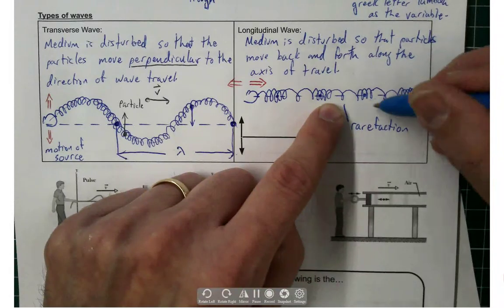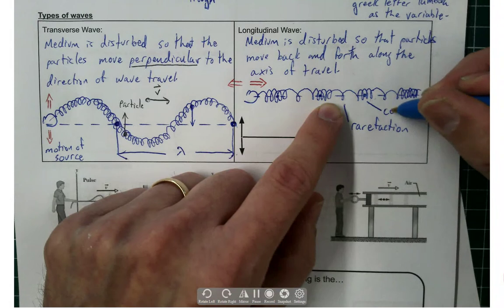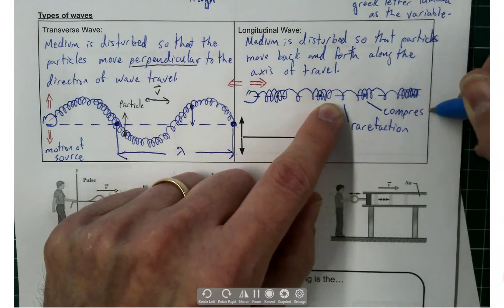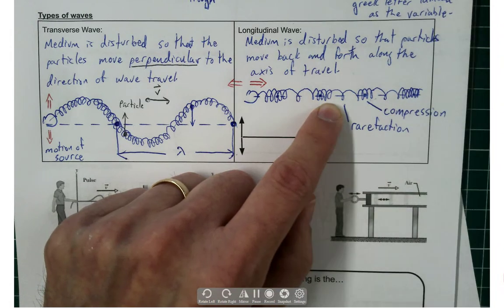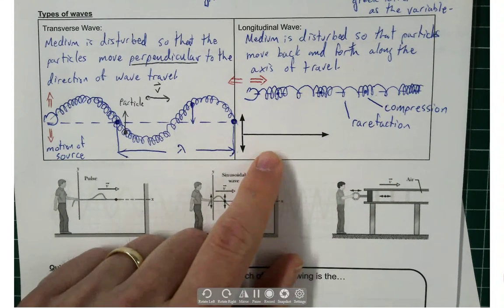The bunching up regions, this is a more familiar word for us, is called a compression region. Just because the particles are compressed together. The coils are compressed together. So compressions and rarefactions. And that's my quick definition of that, a visual definition. And I really do think visual definitions are helpful. But add to your terms list. Make sure that you know what all these terms mean. Now, having said that, that does not look very much like a wave to me. That looks like a bunch of compressions and rarefactions.